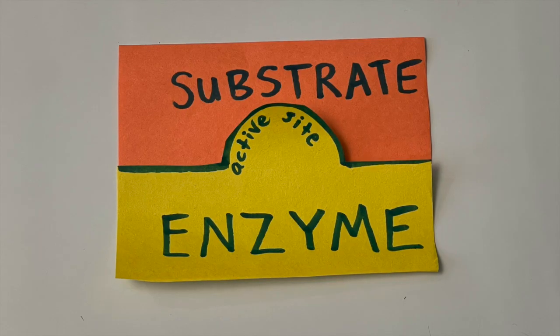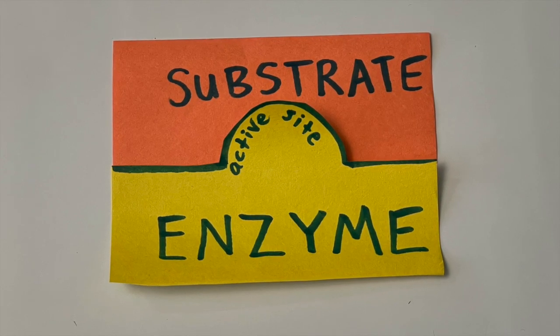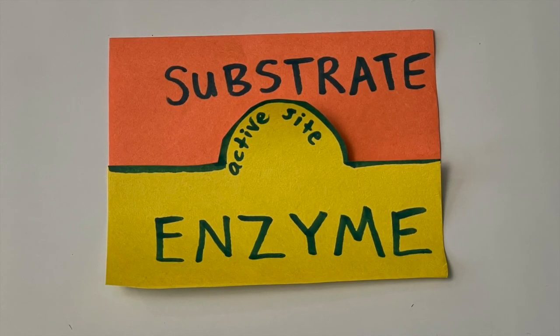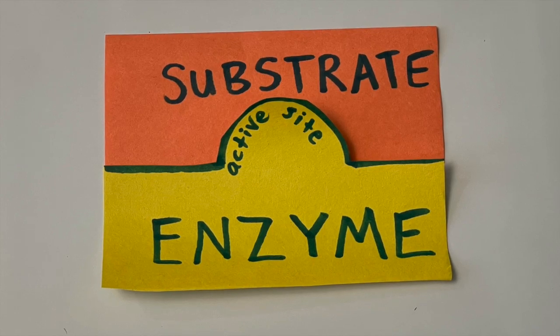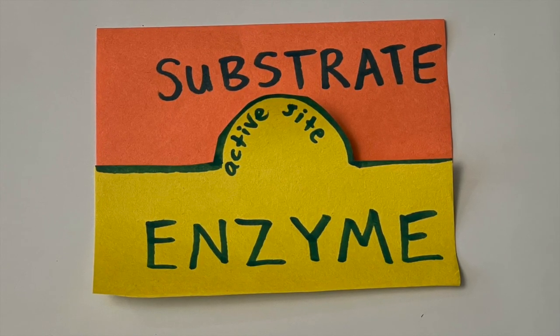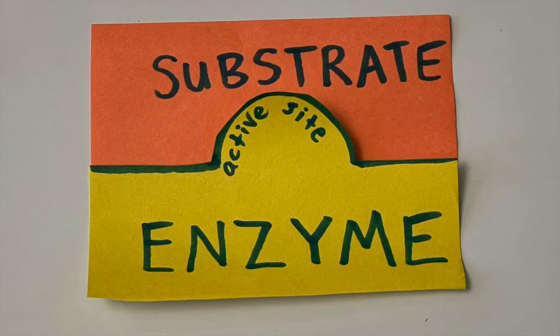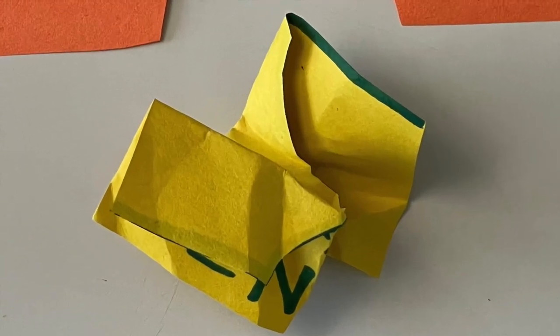But now let's take that other setup, the one we didn't use yet. What I want you to do in this situation is imagine that something has impacted the shape of the enzyme. So I want you to pick up that bottom sheet of paper, in my case the yellow one, but whatever one is labeled enzyme, and I want you literally to physically crumple it up.